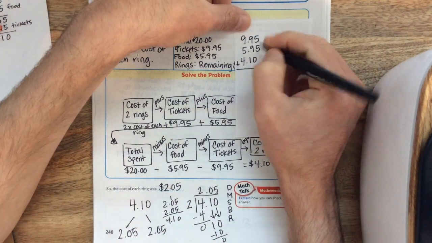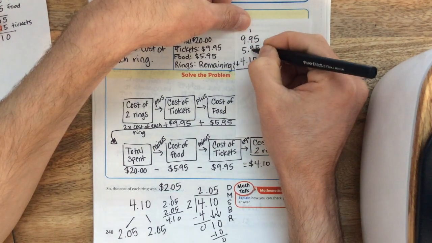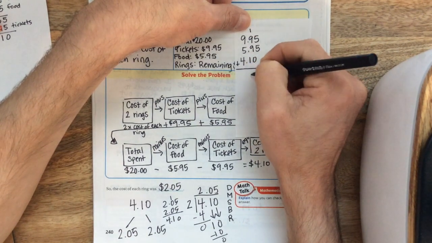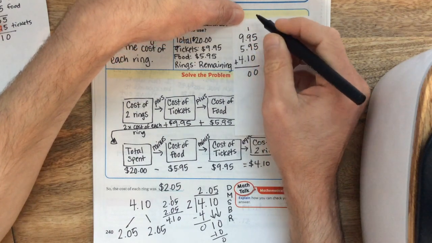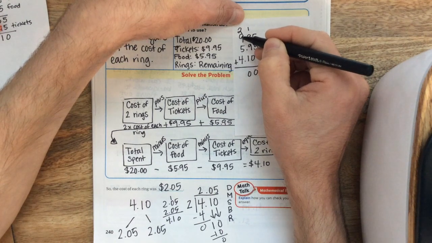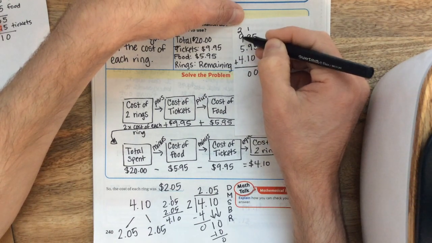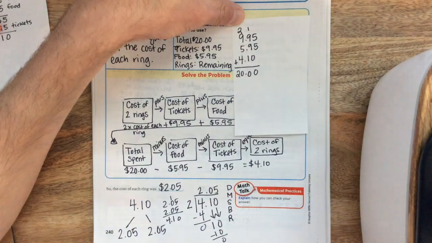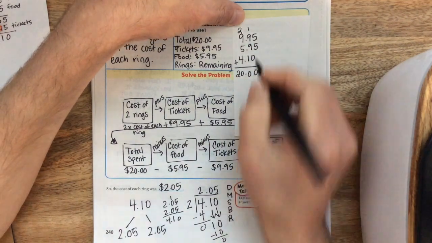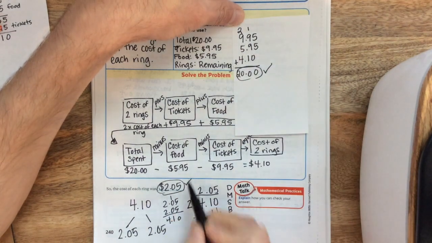So 5 and 5 plus 0 is 10. 9 plus 9 is 18. 19, 20. 9 and 9, 5 plus 4 is 9, and 9 is 18, 20. So we checked it, and it looks good. So we know that this is correct, and we also know that this is correct.